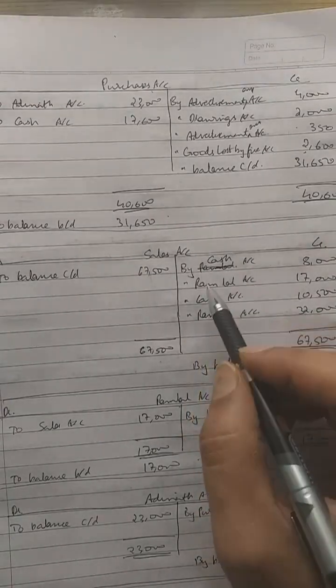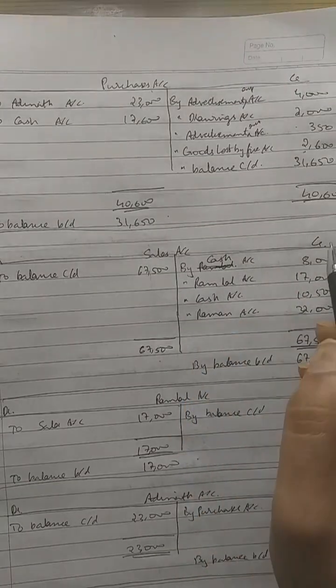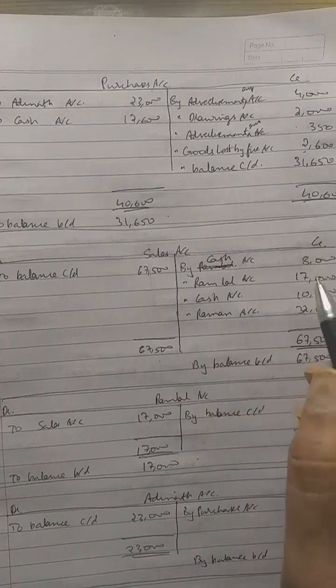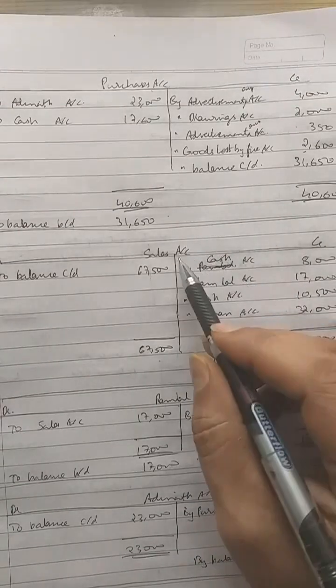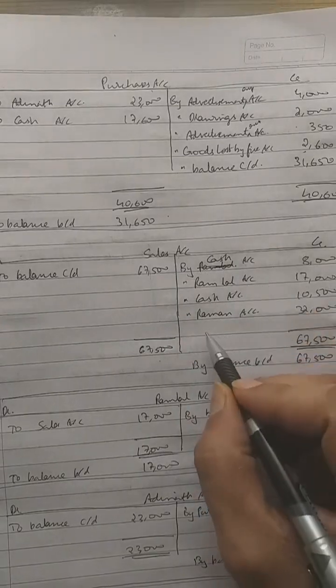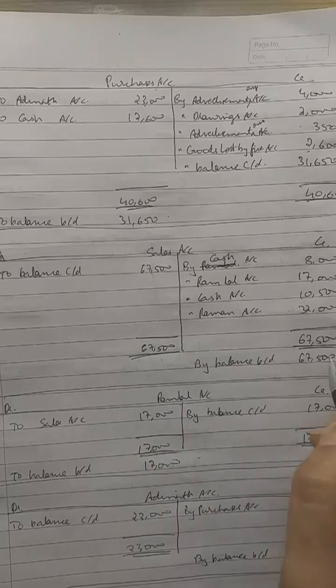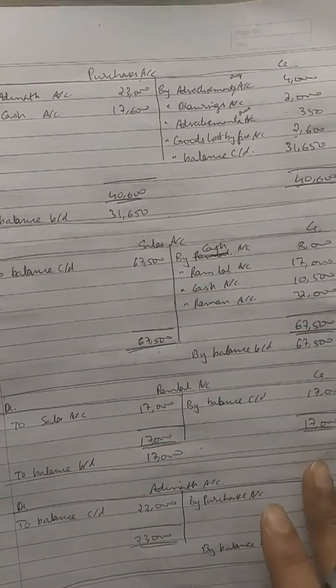Then once again in one more transaction, the sales account was created. So come to sales account, come to credit side and write the name opposite to it by cash account 10,500. Then one more transaction was there, where once again sales account was created. So come to sales account, come to credit side and write the name opposite to it by Raman account 32,000. Now the casting and balancing has been done. This is the way you end the ledger of sales.